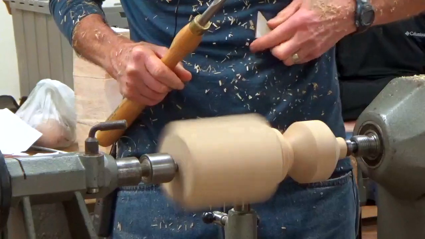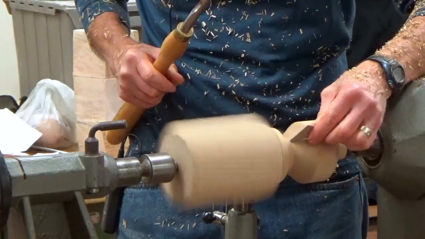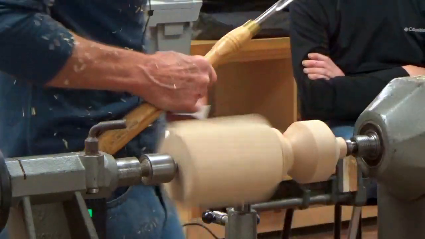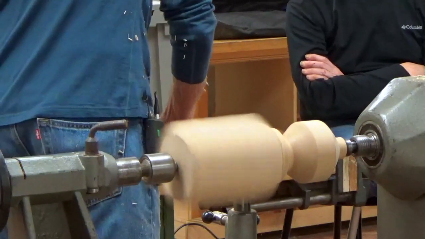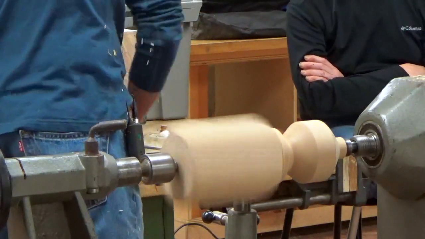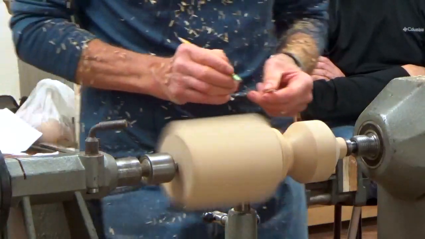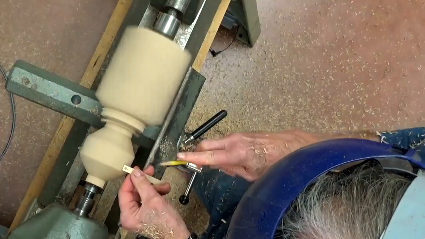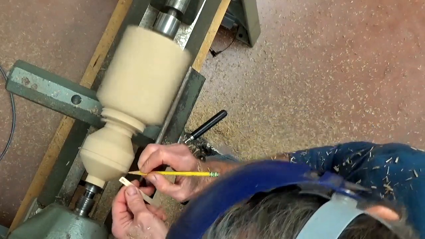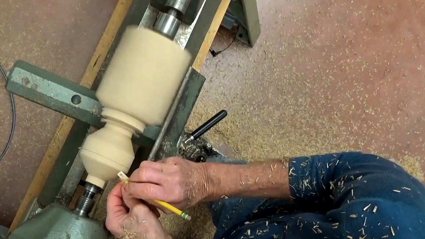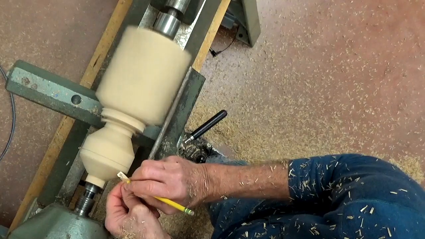And hopefully this isn't too far off. Pretty close. And now we'll just take the end. I'm laying out distance B now.